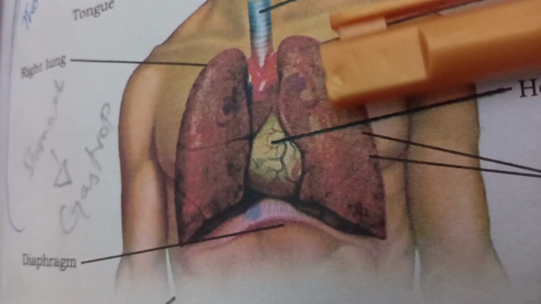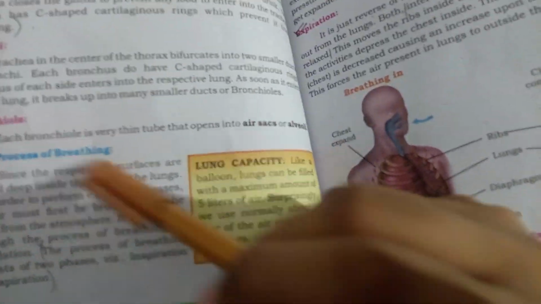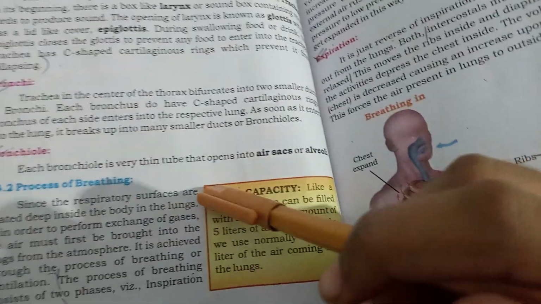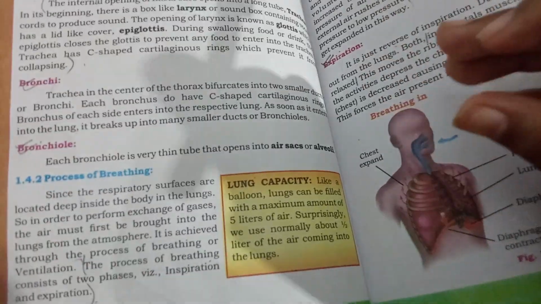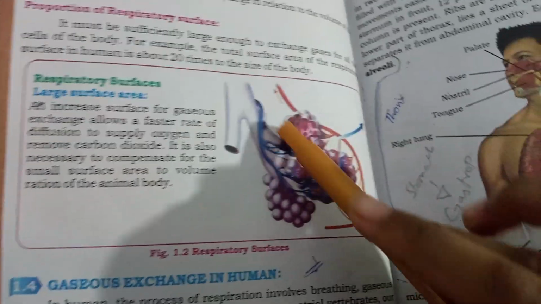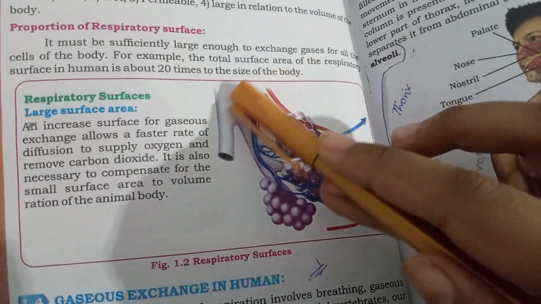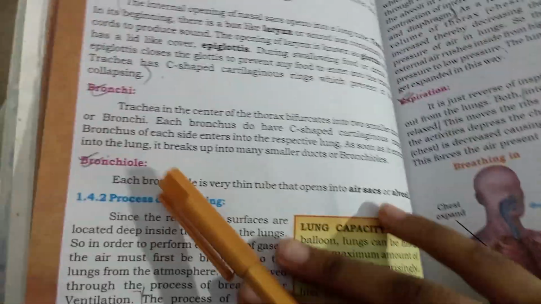These are bronchioles. Each bronchiole is a very thin tube that opens into an air sac or alveoli. And I told you before what alveoli is. Alveoli is spongy, the fundamental unit of our lungs. Our lung is made up of millions of alveoli.